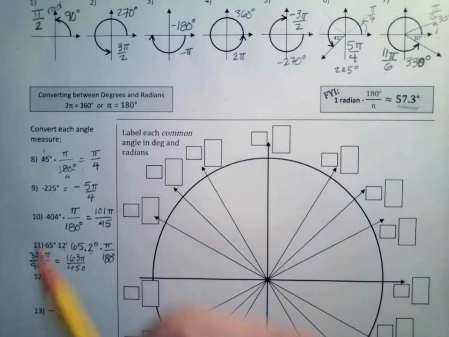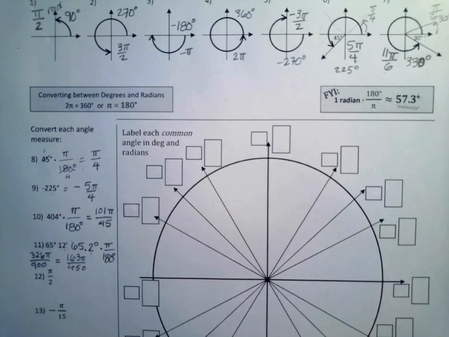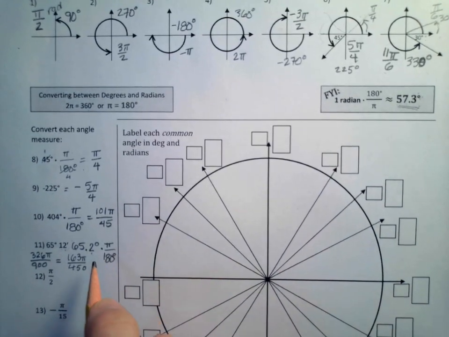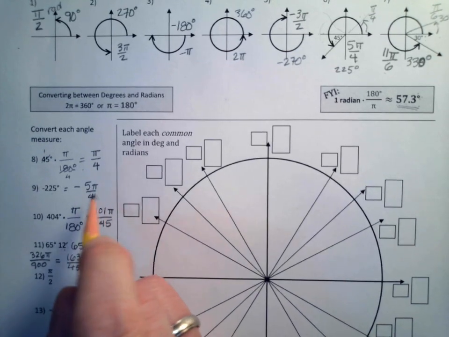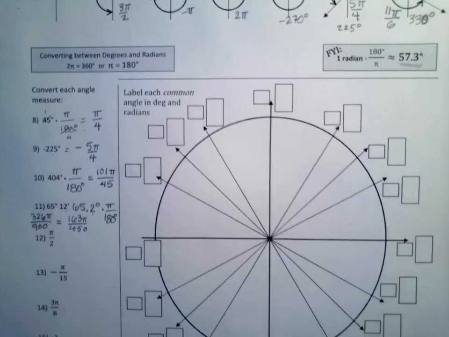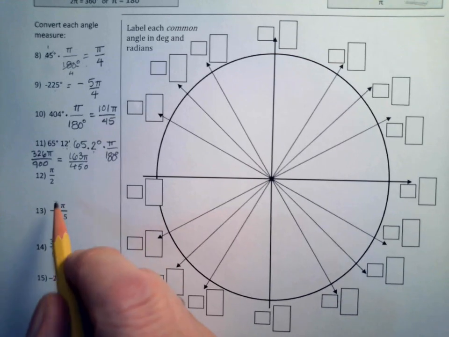Okay, so these first 4, 8 through 11, we're starting with degrees and asking us to convert to radians. Now notice I didn't write radians next to all of them, but none of my answers have a degrees symbol, so by default those are radians. Okay, let's keep going down the side, and then we'll come over to this 12.